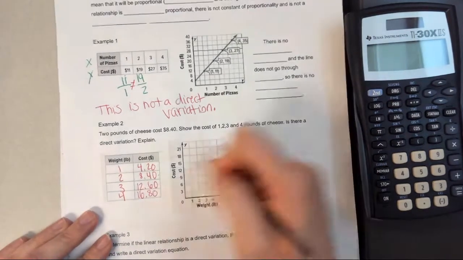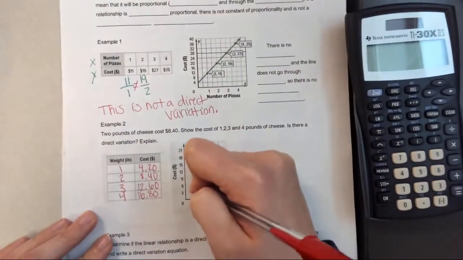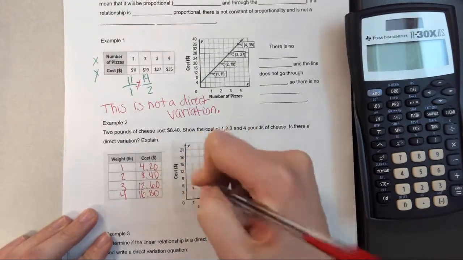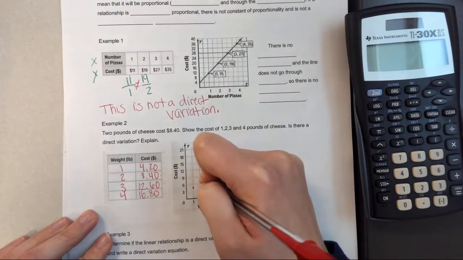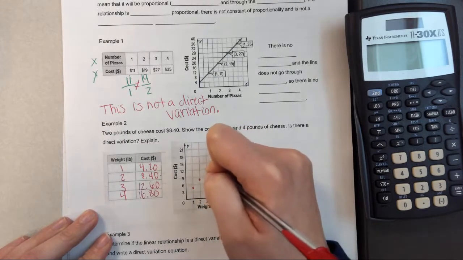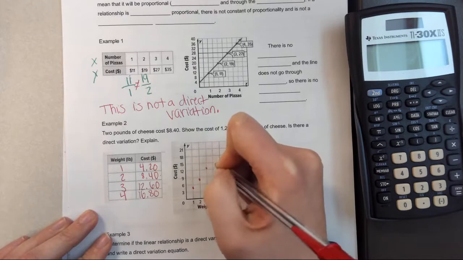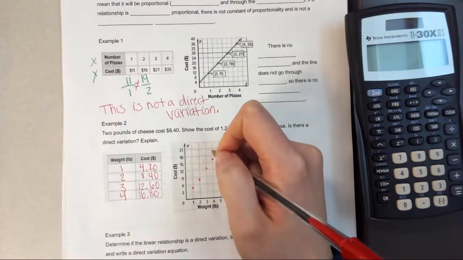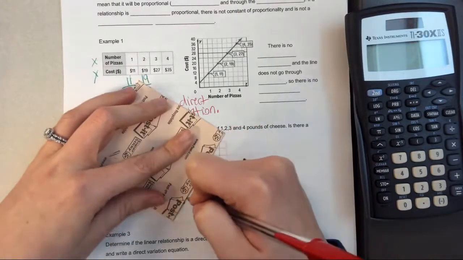From there, you would go ahead and do your graph. And again, these decimals make it very hard to graph, so you just have to put them as close as possible to what you think it would be. And then find a straight edge.